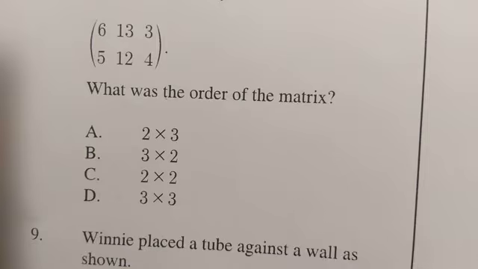A matrix has elements. So inside the matrix are elements. And we also talk of positions of the element. But in our question here, what was the order of the matrix? So how do we get the order of a matrix?